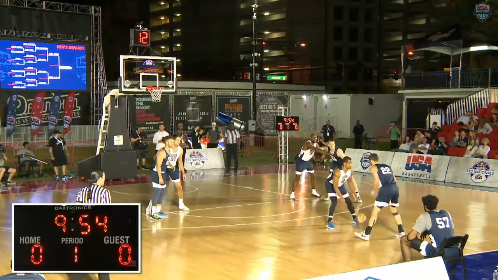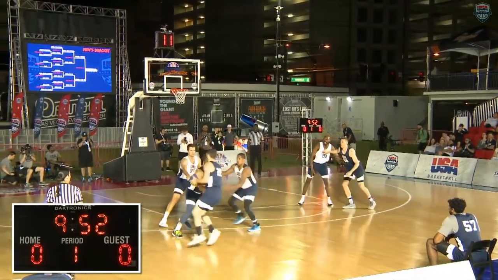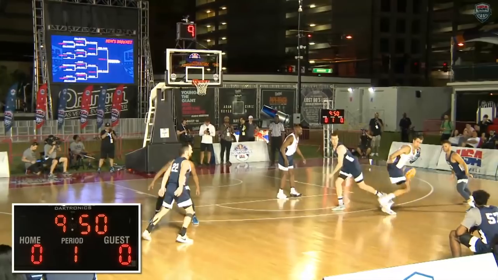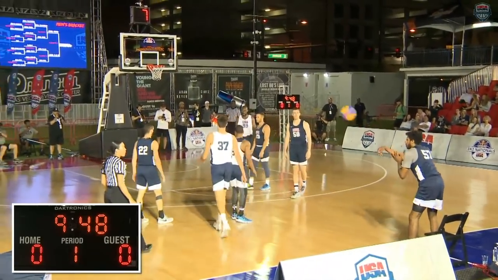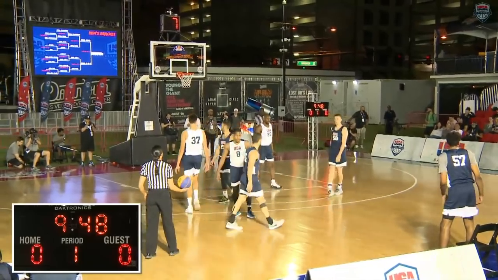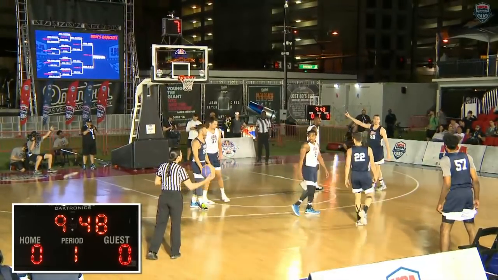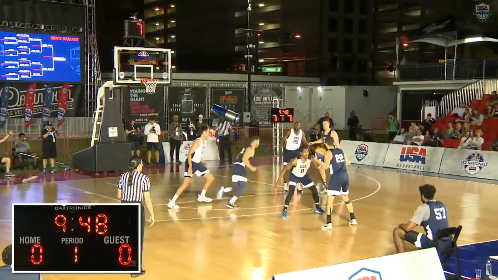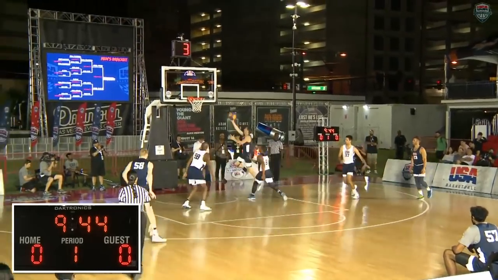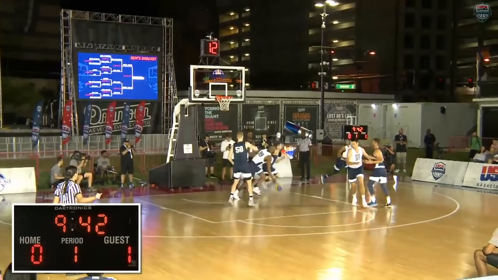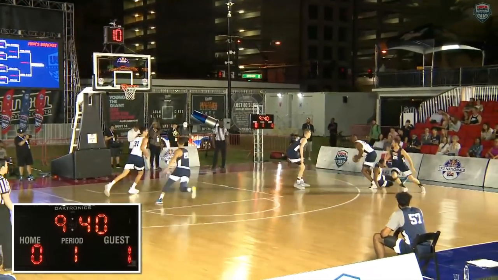So Huffman will inbound the ball, slow and steady. Huffman, and that ball is almost taken away by Buchak. 7 seconds remaining. Slow and steady, trying to get the first points of the game. Driving in on the right block. That ball off the backboard and in for Huffman. And Slow and Steady gets on the board first.